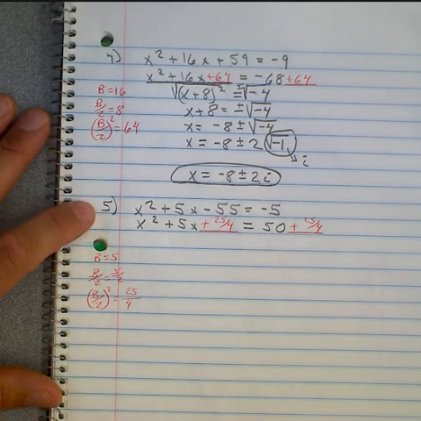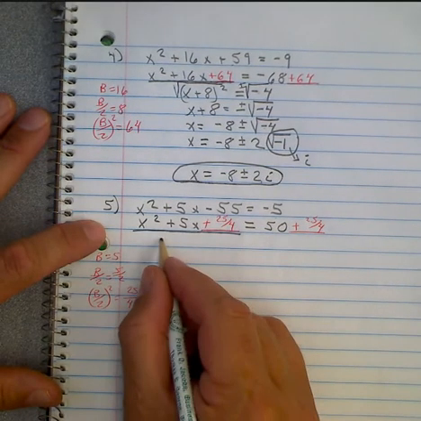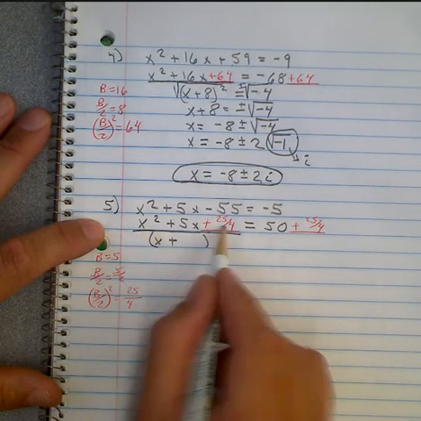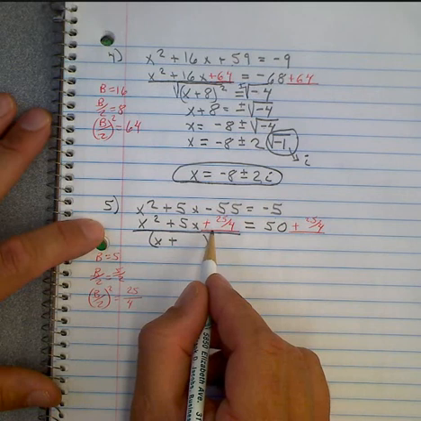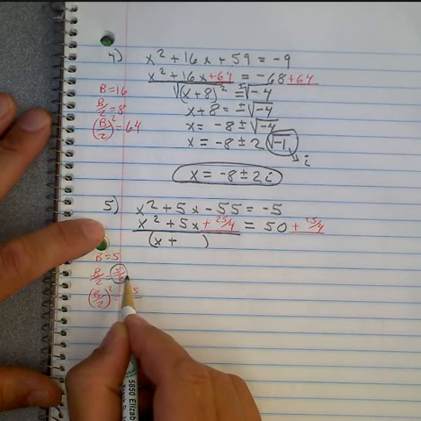This becomes factorable. It becomes x plus, no, I would never think this was factorable in a million years if I had not forced it to be. But since I completed the square, I know this is the number that always goes in there.